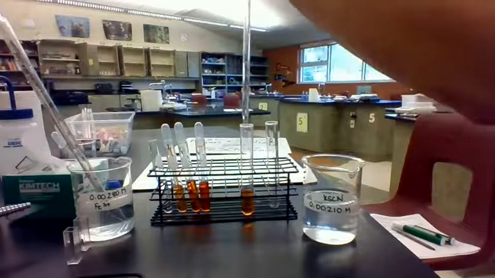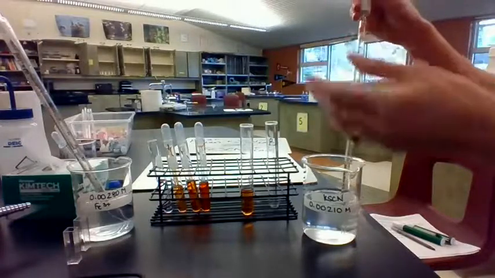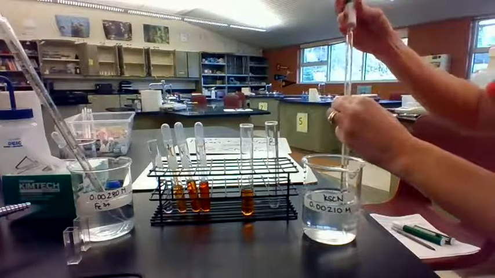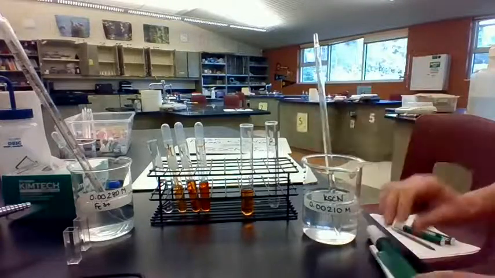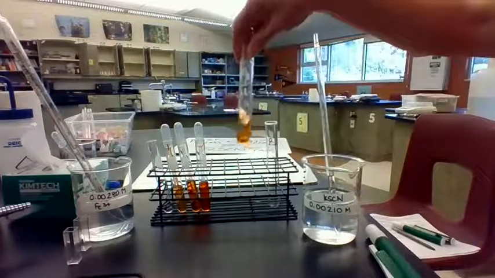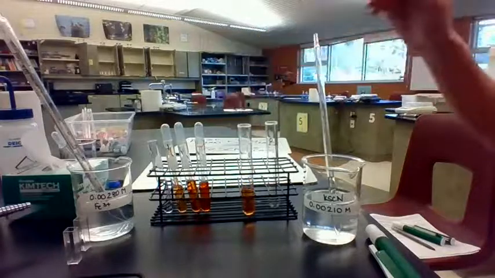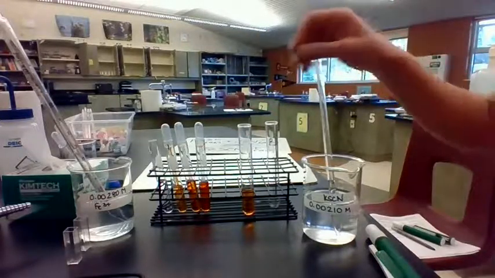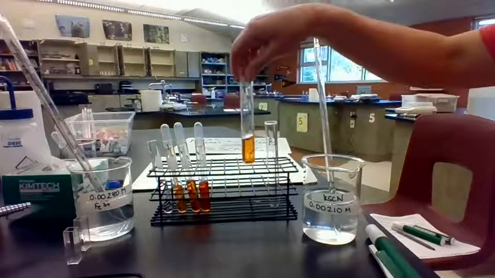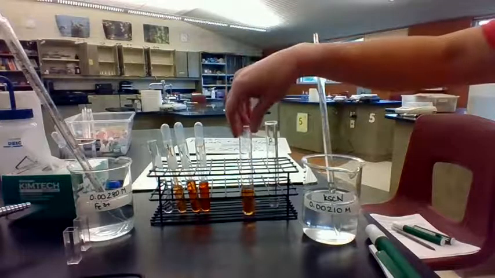Okay. And we are trying to find the equilibrium constant. And so what that means is no matter what combination of reactants we use, like 3 mLs and 7 mLs, or 5 and 5, or 4 and 6, or any combination of volumes, it should give us the same equilibrium constant at the end.